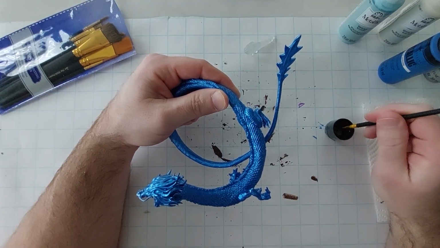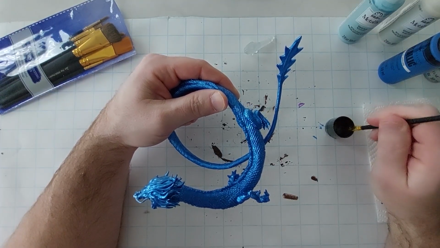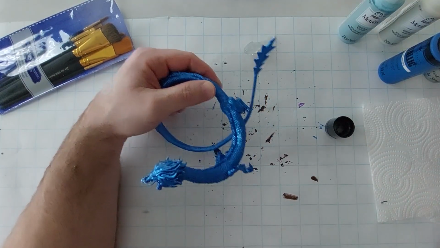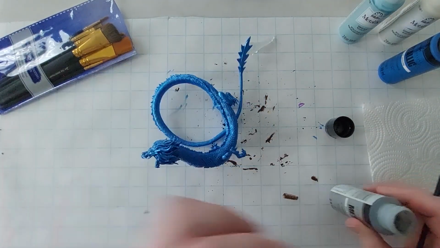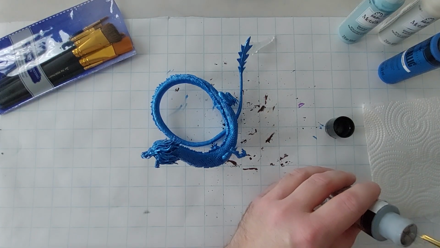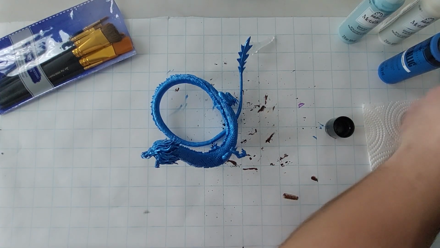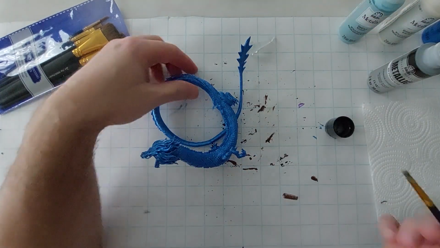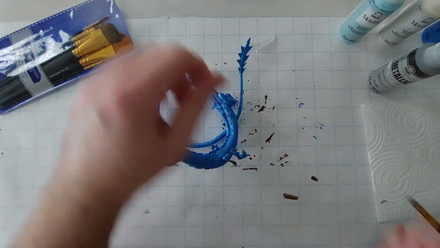Okay, we might need the bottle for that. There's not much on the cap. Yeah, that's not going to work. Oop, too much. There we go. Get that out of the way.